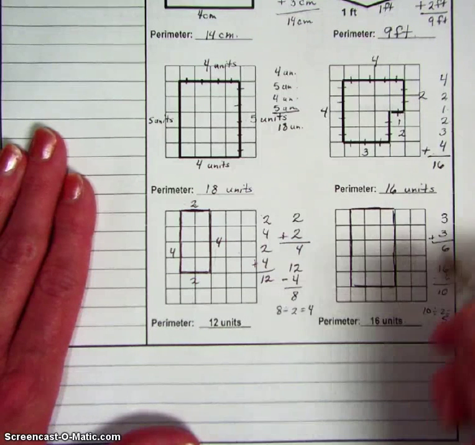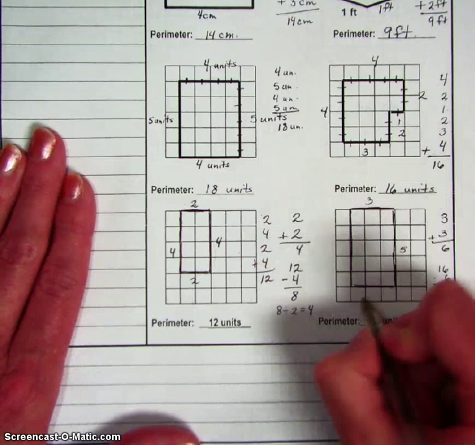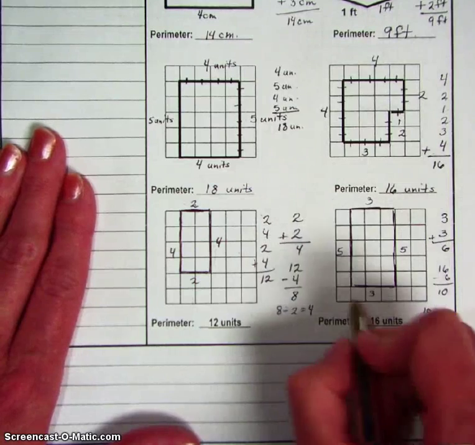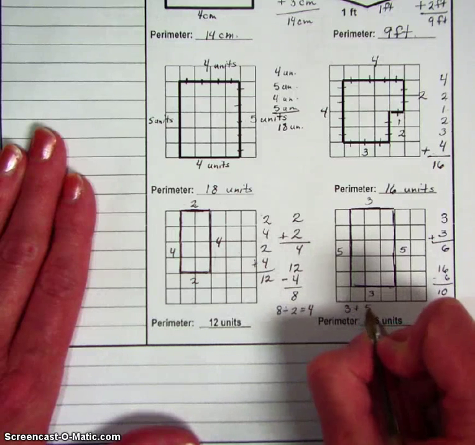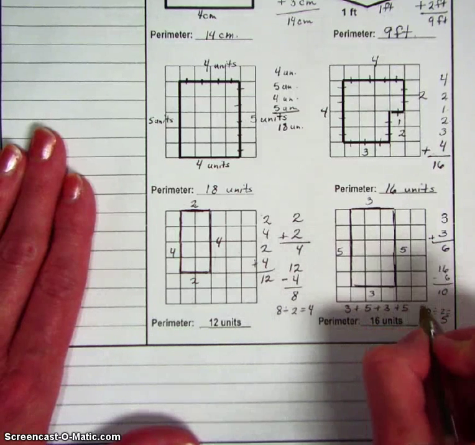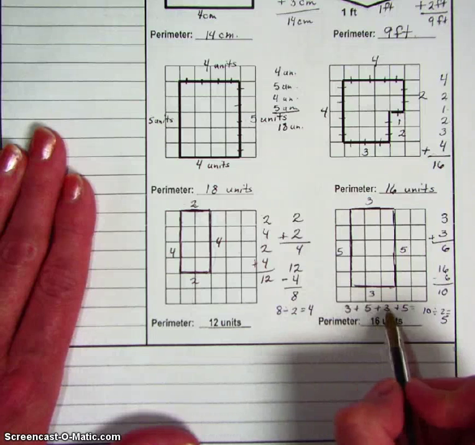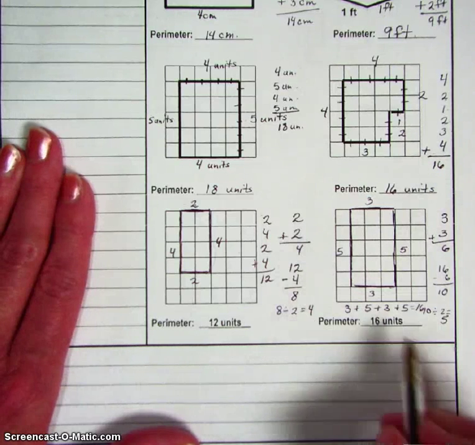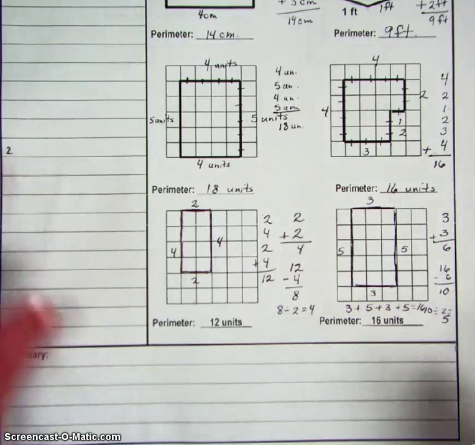And then I have to check my work. So that has 3 and 5 and 3 and 5. Let's see. 3 plus 5 plus 3 plus 5 equals, well, that's 8. And 8 more is 16. So I have it exactly right.